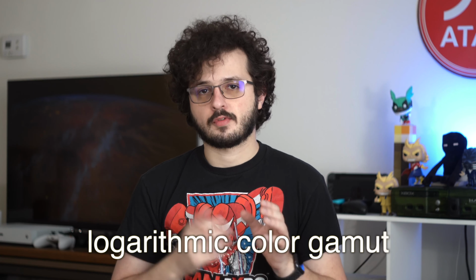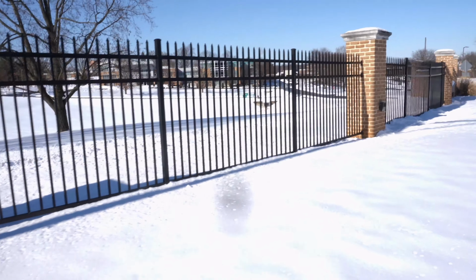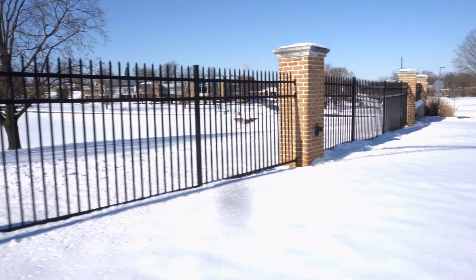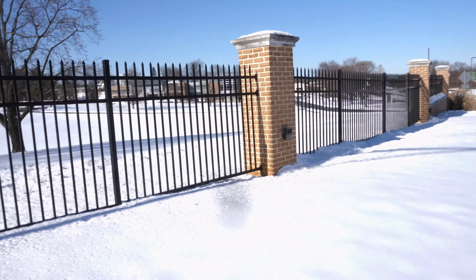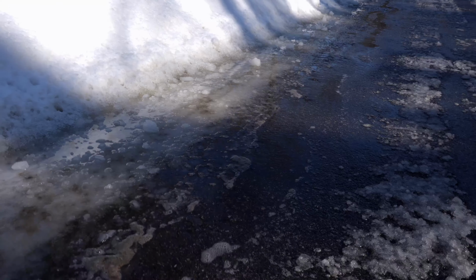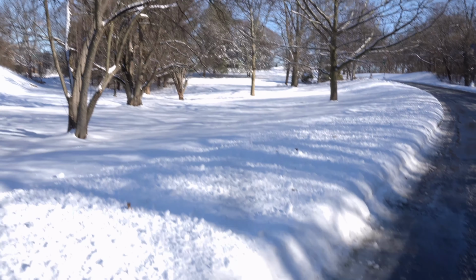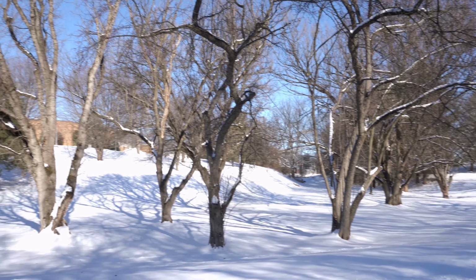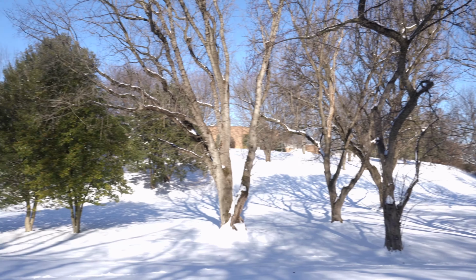So log is short for logarithmic color gamut, and what it really means is that when you shoot in this format, you capture a lot of detail for light in both the highlights and the lowlights. This profile is designed to keep the highlights from going too high and peaking the sensor, while also making sure that the low light areas retain detail that can be pulled out later in editing.